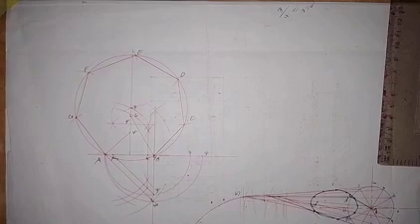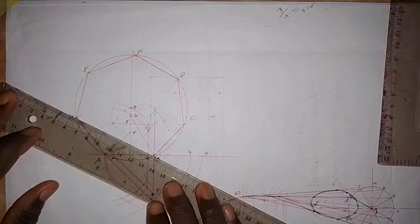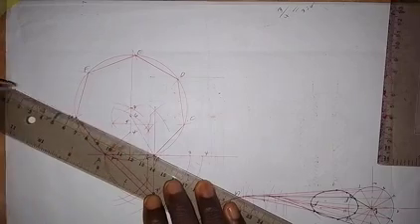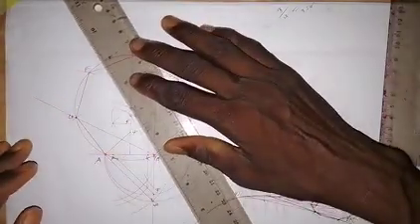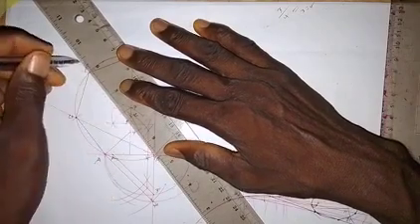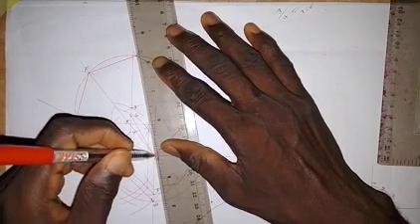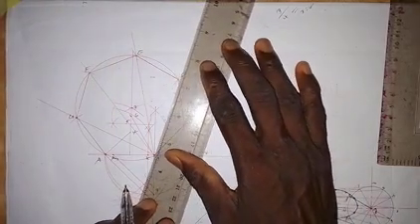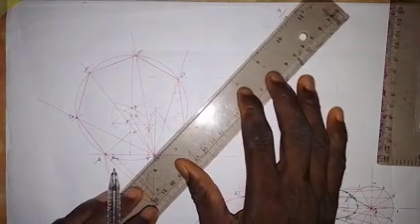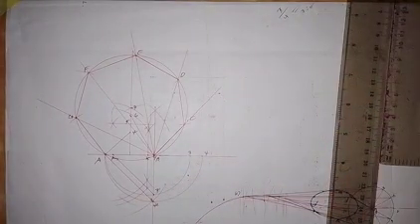So another thing that we need to do, before we go on, is to draw a line from point B through each of the points on the heptagon. So we draw a line from here like this. Also from B, we draw a line through point F, and also from B through point E. Okay, so from point B through point D, and from point B through point C. So we have this.